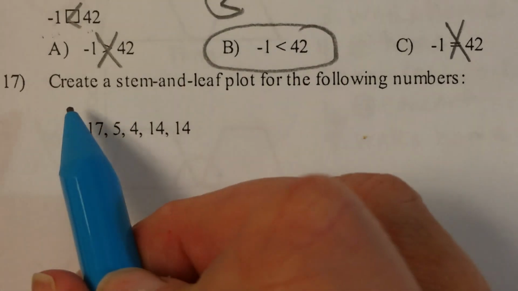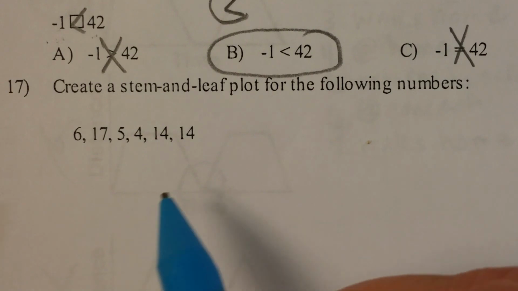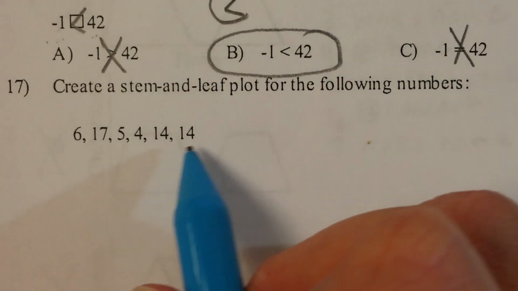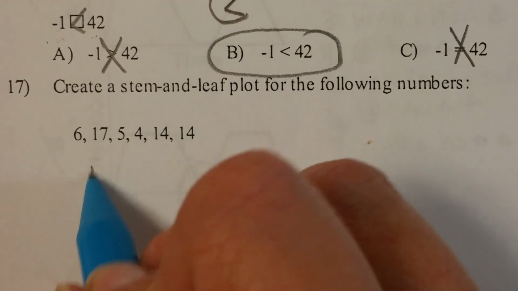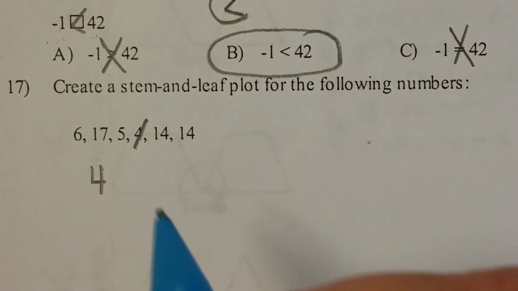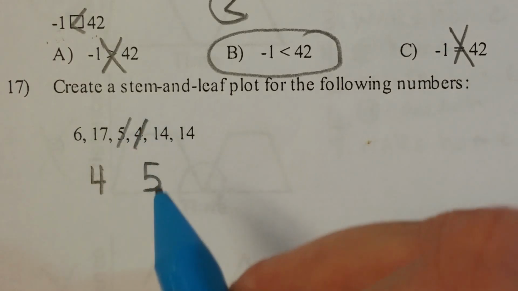Problem number 17 asks us to create a stem and leaf plot for the following numbers. When we looked at this in class, we decided that we would first put all of the numbers in order. So I'm going to do that first. The smallest number is 4. Mark it out so I don't reuse it. Next number is 5. Mark it out so I don't try to reuse it.